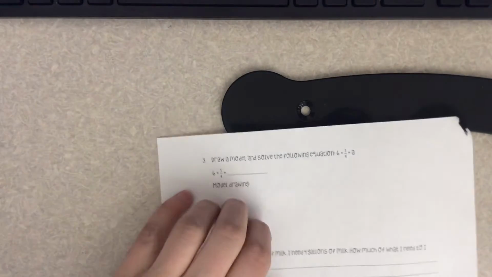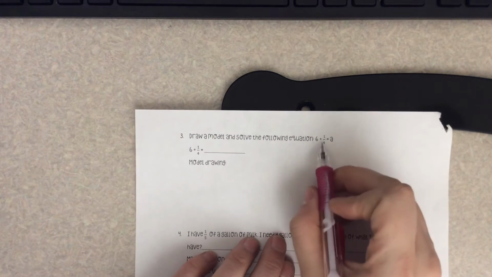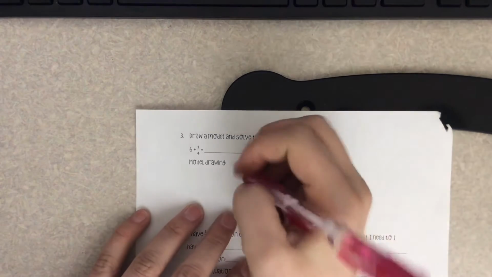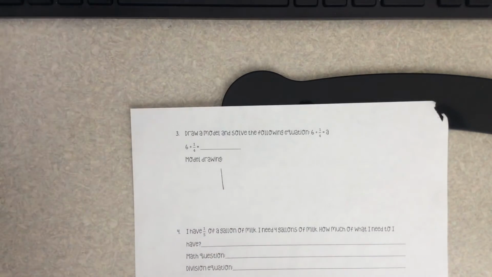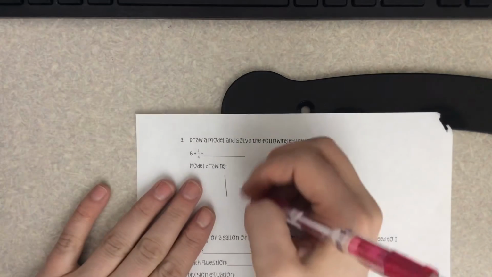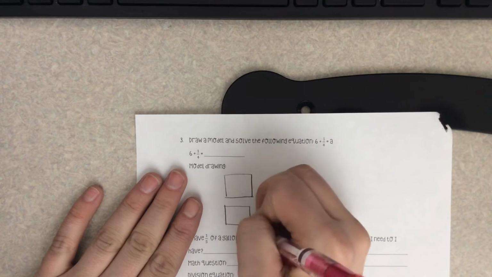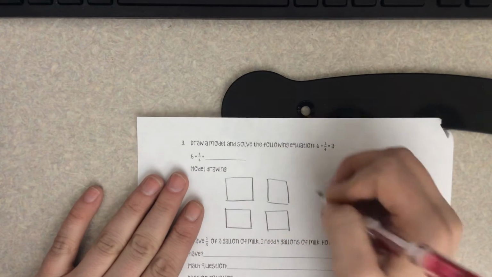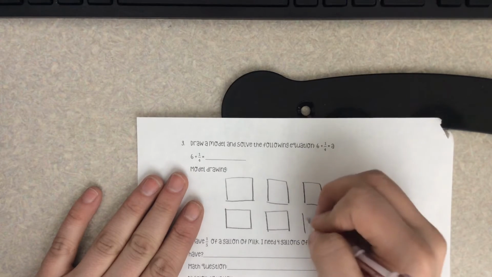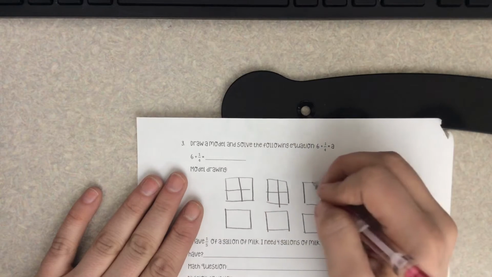Looking at question number 3, it says draw a model and solve the following equation. So 6 divided by 1/4 equals A. So once again, I'm going to draw 6 models. And these 6 models I'm going to split into 4ths.